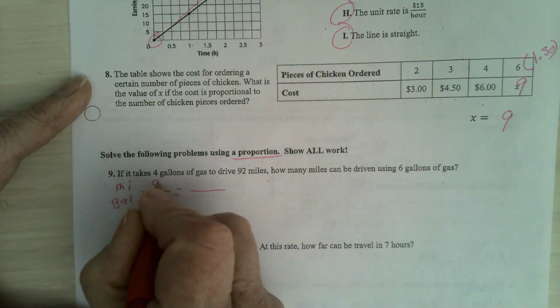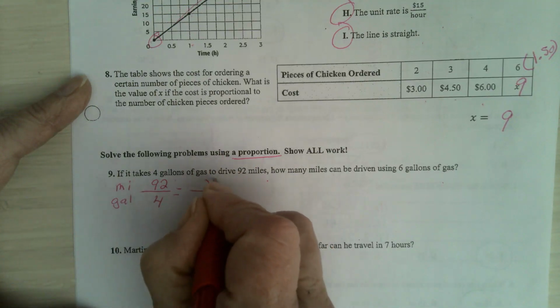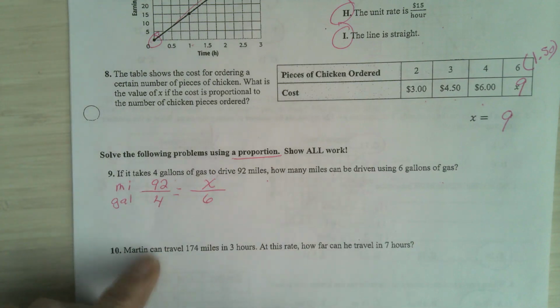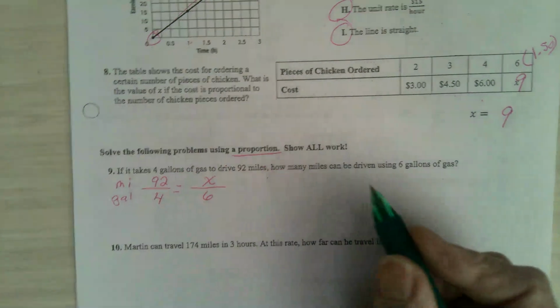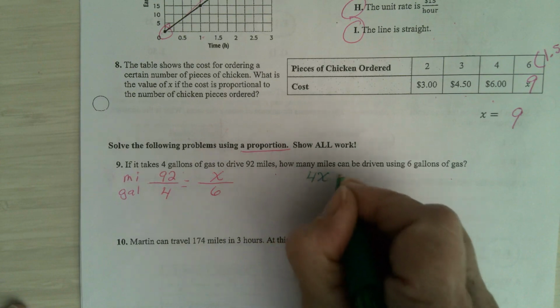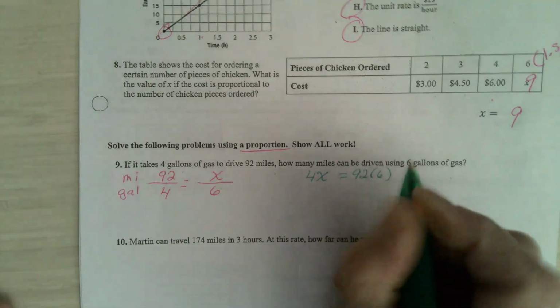So 92 miles on 4 gallons of gas. How far can you go on 6 gallons of gas? Now, there's not quite enough room here for me to show the work, so I'm just going to show it over here. You're going to cross multiply: 4 times x equals 92 times 6.